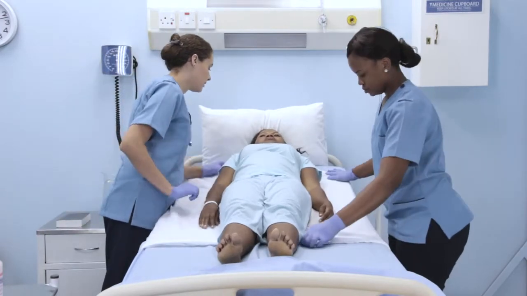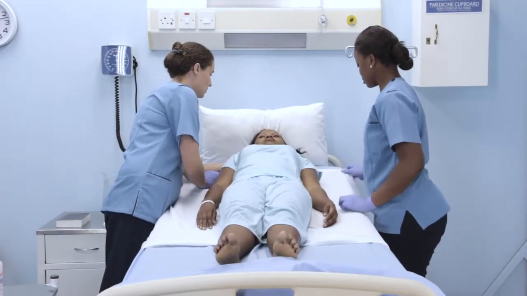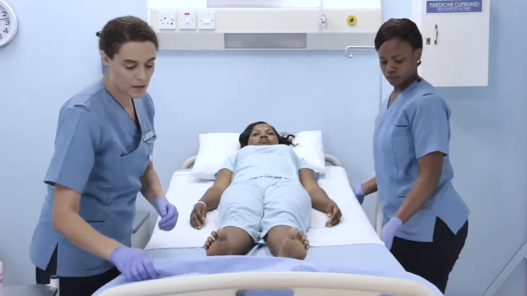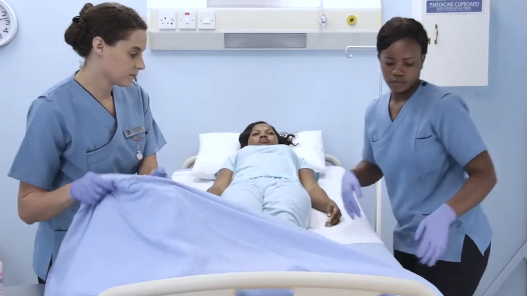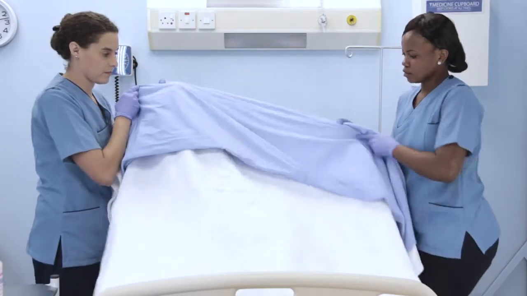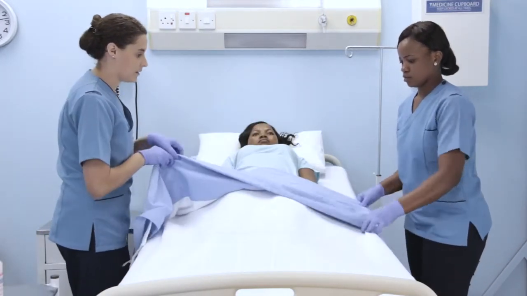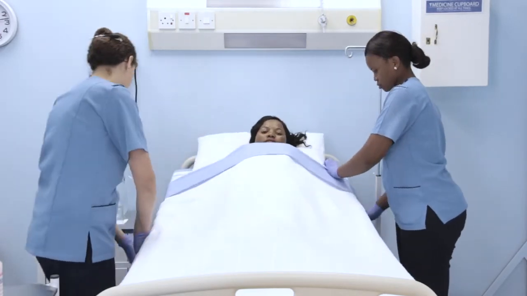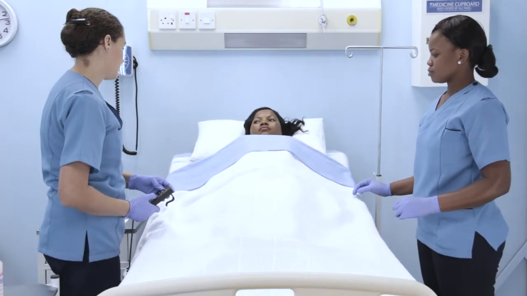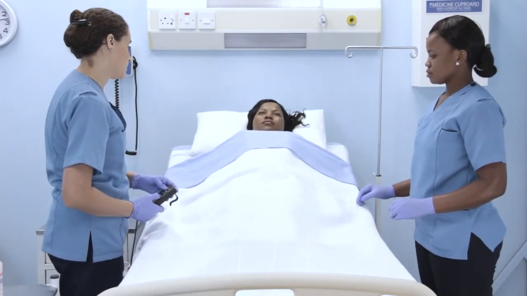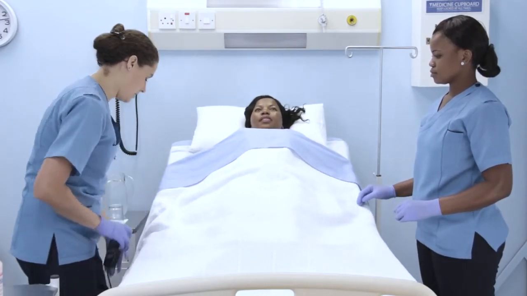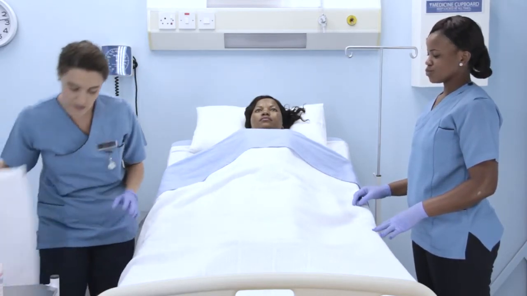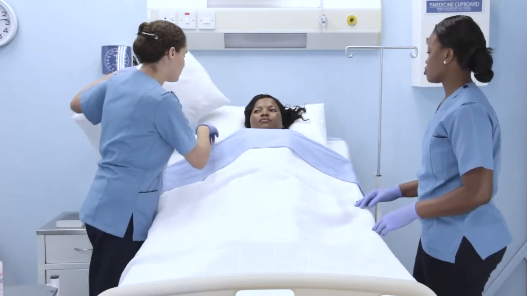Tidy the bed linen and ensure that it is crease-free. Cover the patient by pulling the top linen over the patient. Elevate the head of the bed as required. Assist the patient to a comfortable position and adjust the pillows.